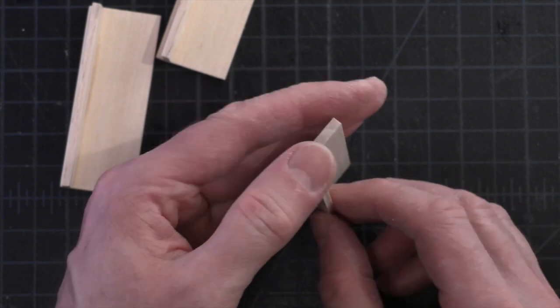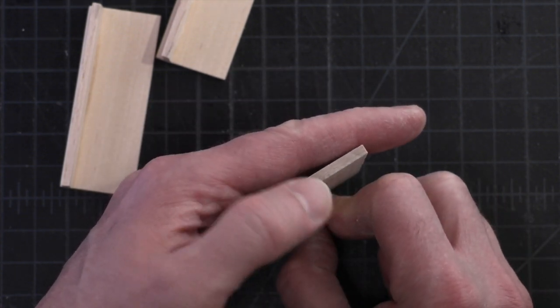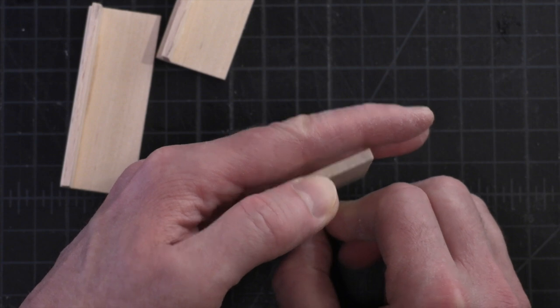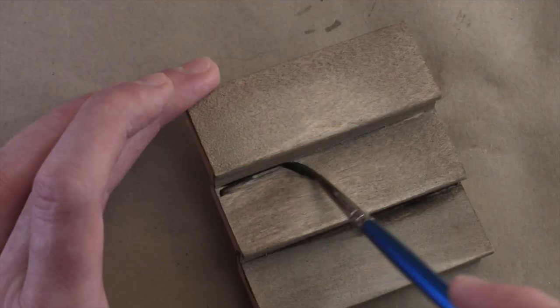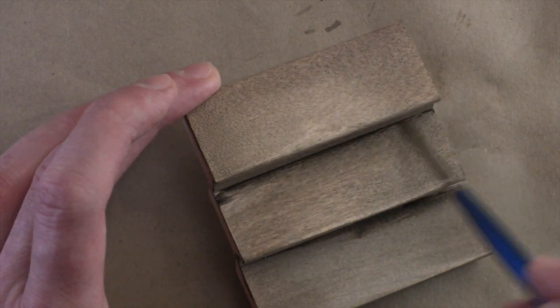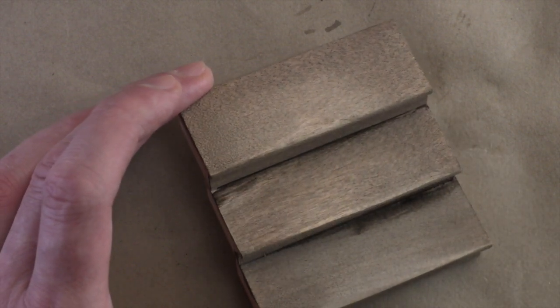Now to make the steps. I've carved them to look a little worn in the center. I'll paint them, and then sand them down in the middle so it will look like the stairs have been used a lot, and add a little more paint to make them look worn and well used, so the home looks lived in.